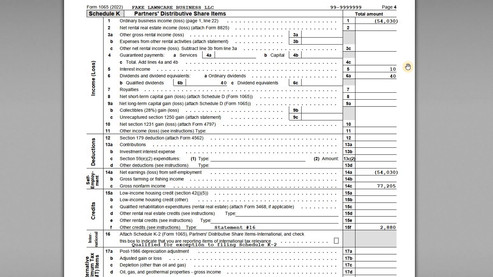So again, we have the interest income, that was $10. The dividend income paid out. Ordinary dividends were $40. And then of that, the portion that is qualified is also $40. Right? And that's important because when we do our qualified dividend and capital gains tax worksheets for the Form 1040s, qualified dividends are subject to a lower tax rate, right, versus if it was non-qualified.